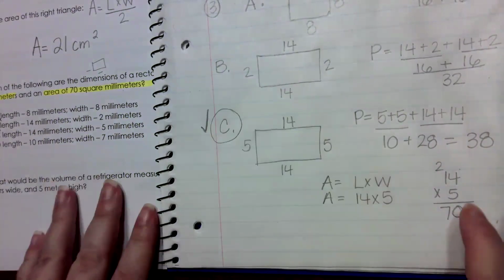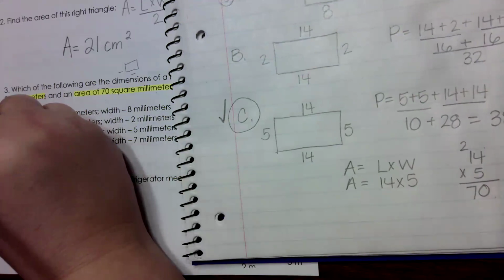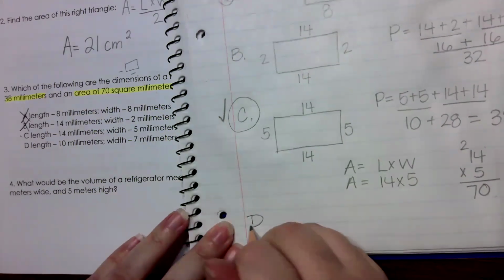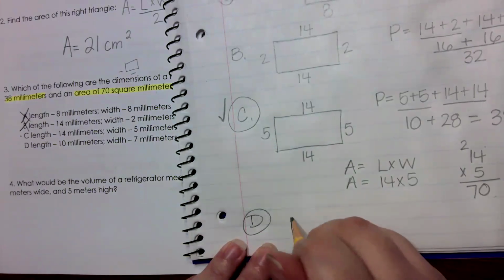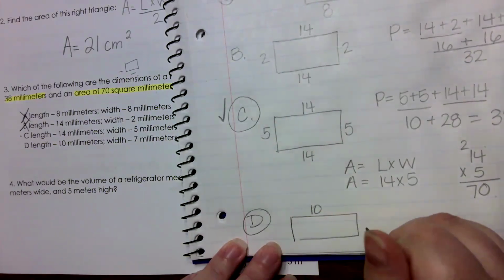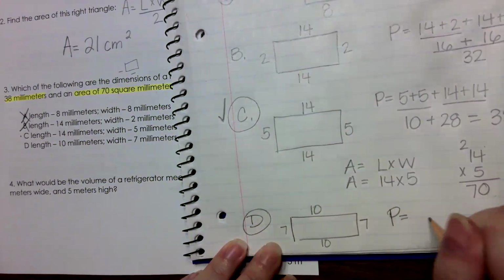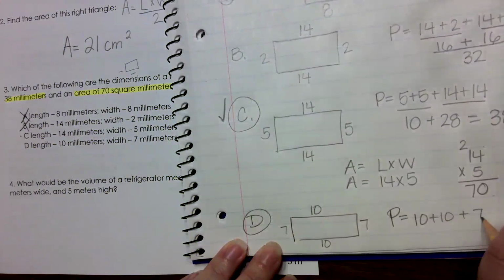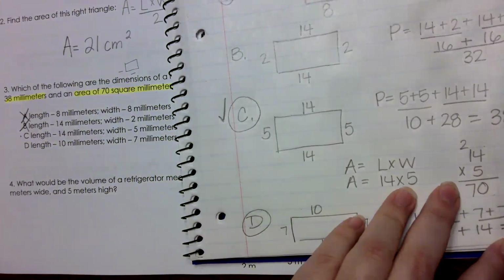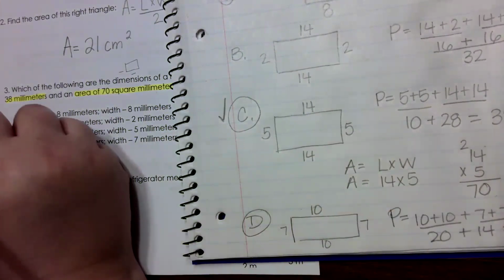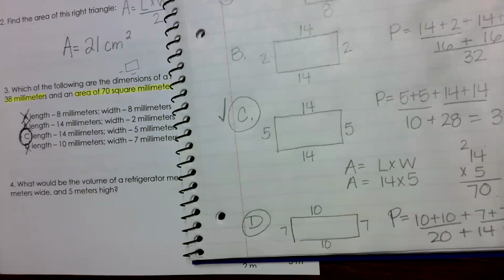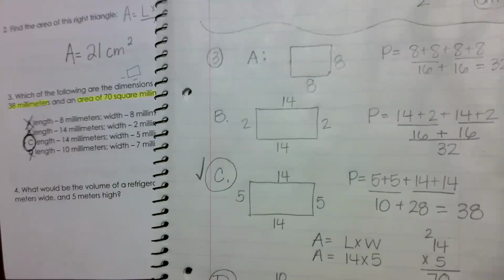But just to be sure that it's not a sneaky question, I'm going to check D really quick. So letter D, length of 10 and a width of 7. So perimeter equals 10 plus 10 plus 7 plus 7. 10 plus 10 is 20, plus 7 plus 7, which is 14, which equals 34. So yeah, it is definitely not D. My answer is C. All right, let's go ahead and move on to the next question.